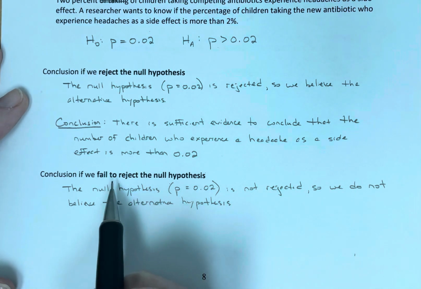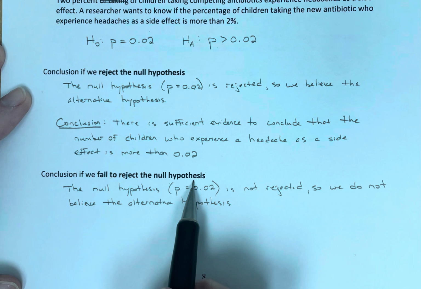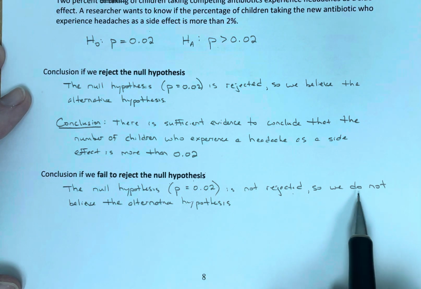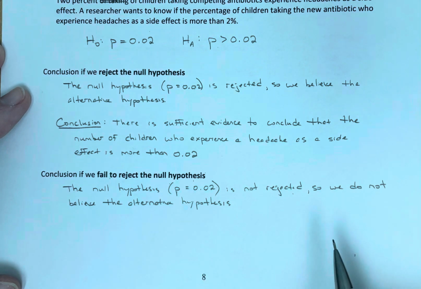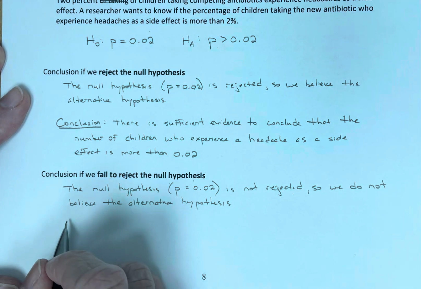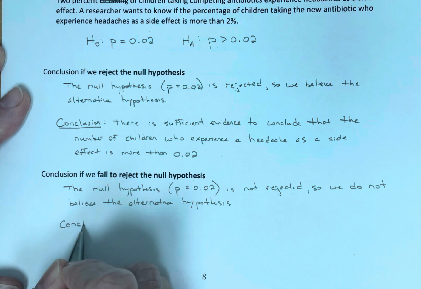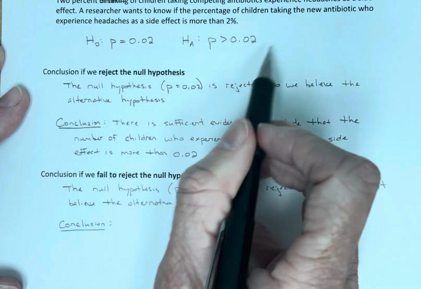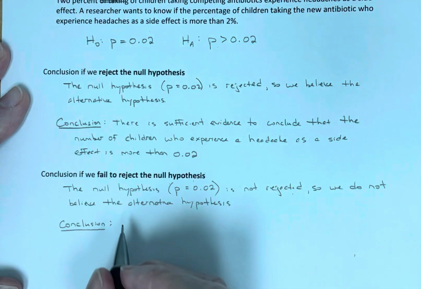Again, when we fail to reject the null hypothesis, what we're saying is we're not rejecting the null, so we do not believe the alternative. What does that look like in words as our conclusion? And again, our conclusion is written using the alternative hypothesis.